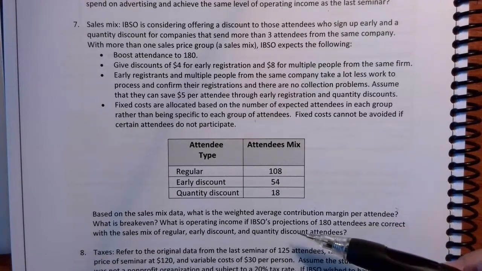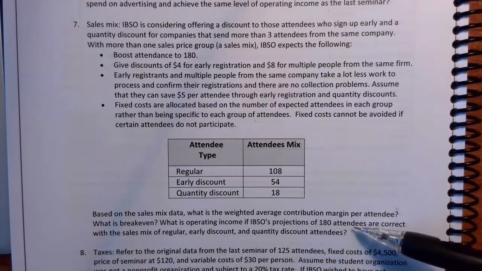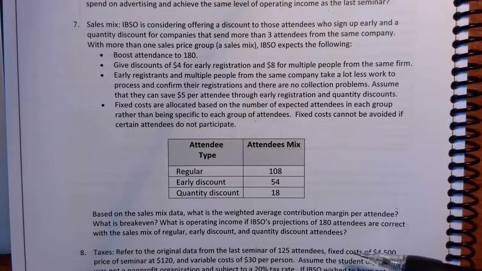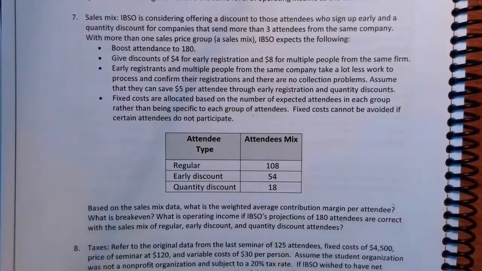Okay, what's break even? All right, and what is the operating income if the projections of 180 attendees are correct and the sales mix of regular, early discount, and quantity discount attendees. Okay, so you've got to keep this on the side to follow it.